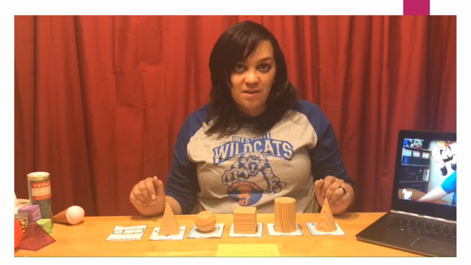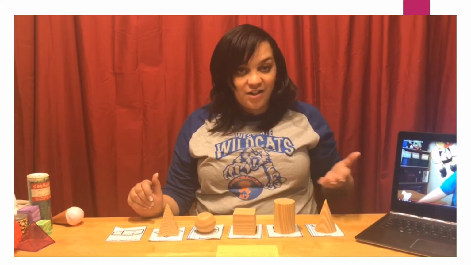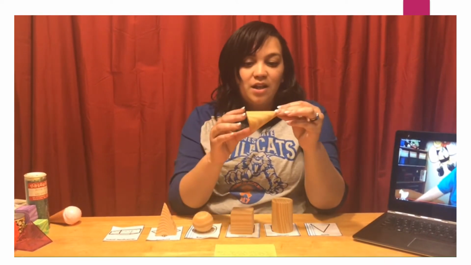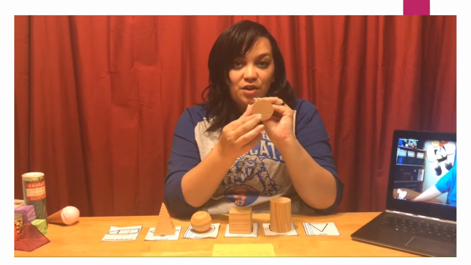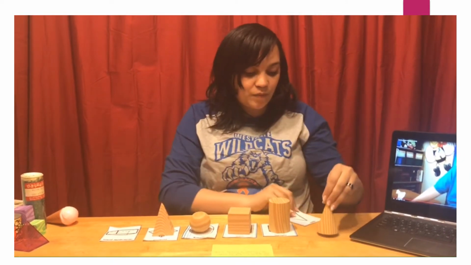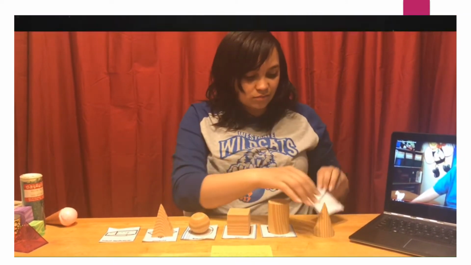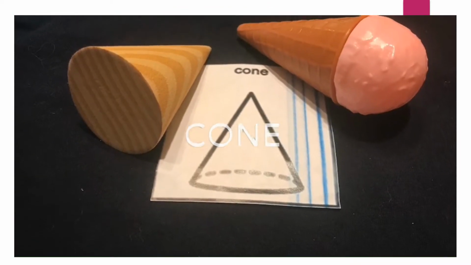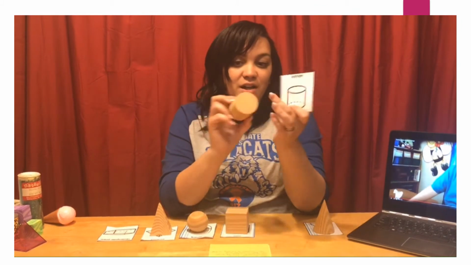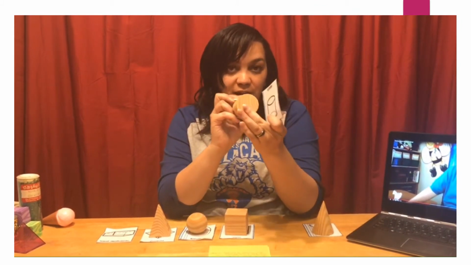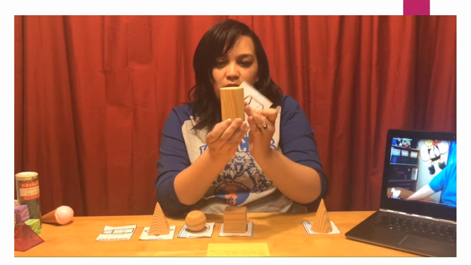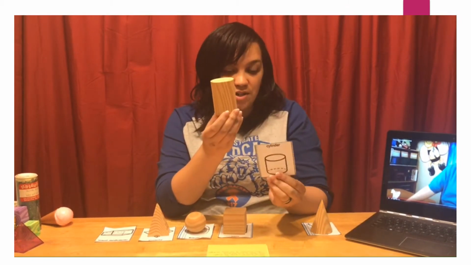These are our 3D shapes. Let's get a good introduction. First, we have a cone. This shape has a circular face and a round pointed top. Cone. Cylinder. It also has a round shape on the face, but it has long, almost straight edges.